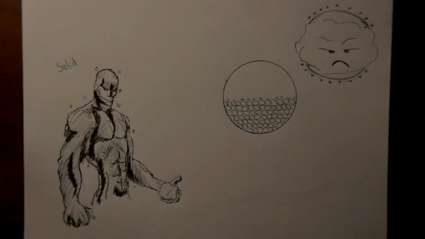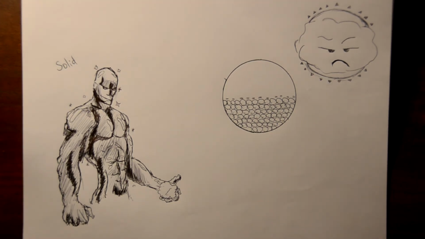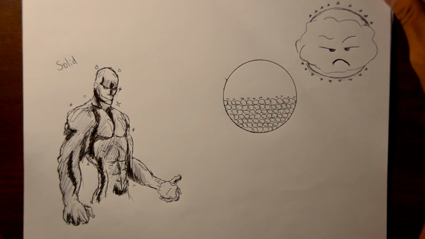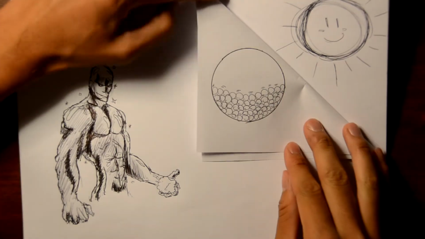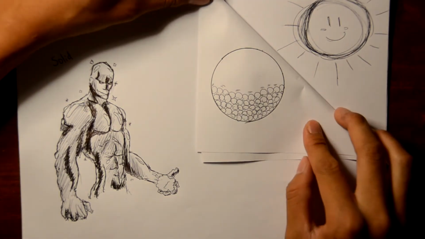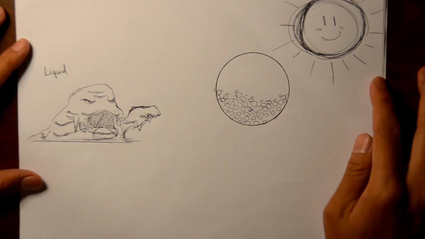To begin with, here we have a solid man who has a definite shape and definite volume. His particles are very firm, such that of a solid, and are vibrating in place. However, when the sun comes out and increases the temperature, the particles in him start accelerating in motion because they absorb the heat. In detail, the increase in temperature increases the motions of the particles in him, and soon he becomes a liquid fluid as a result of melting.